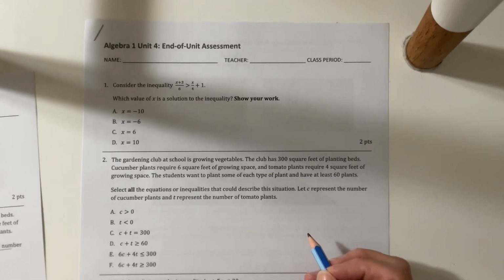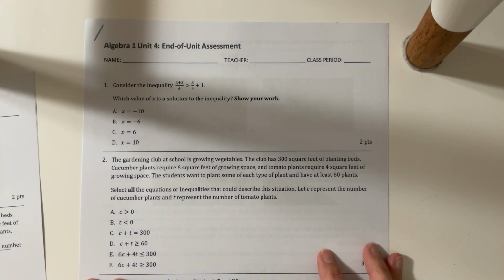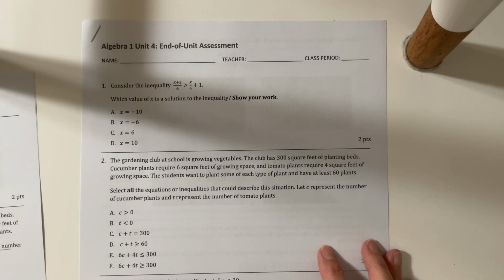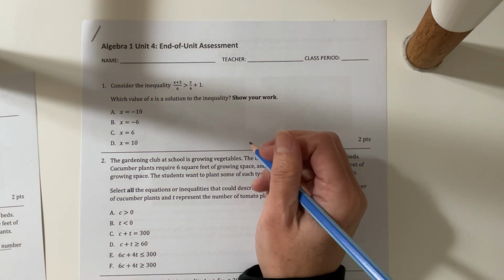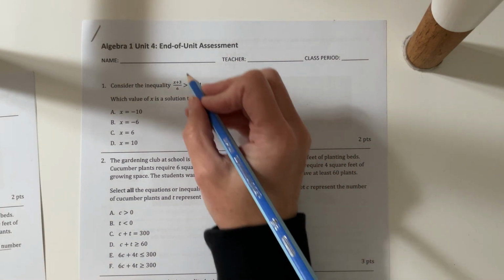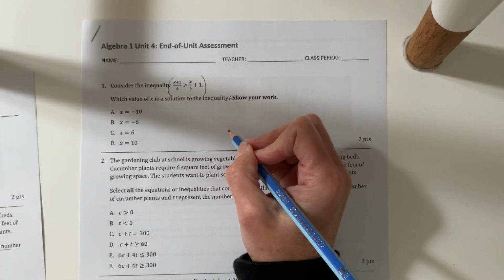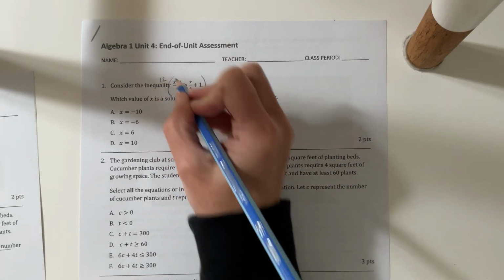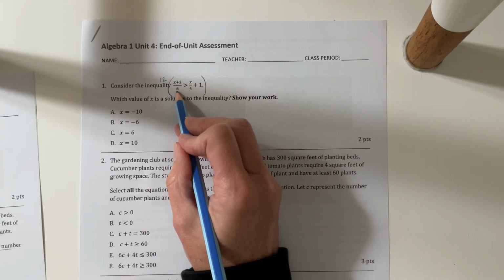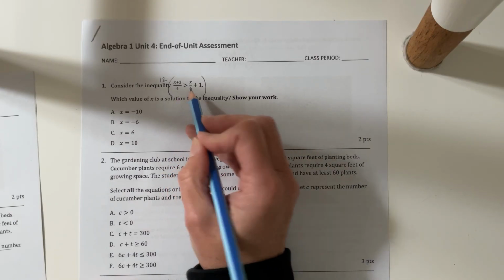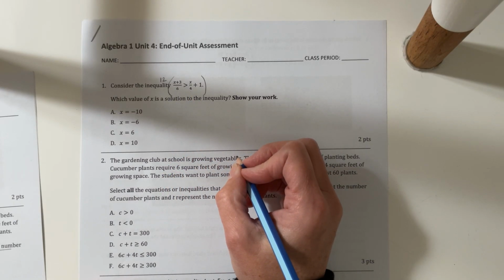Right, I'm going to go over the test here so that you can look at the problems that you need to look at to figure out what you did wrong, and if you're making corrections, you can fix them. All right, so question one. The way I would have solved this is starting by multiplying the entire inequality by 12. 12 is the least common denominator of 6 and 4, so that's why I was going with 12.